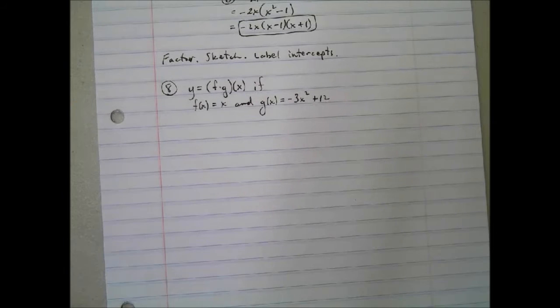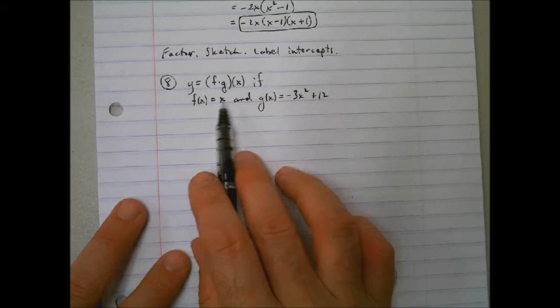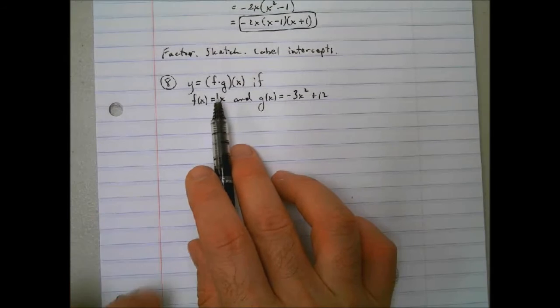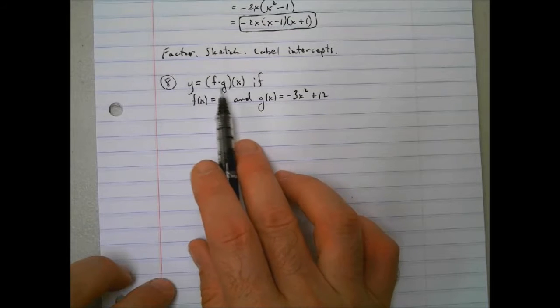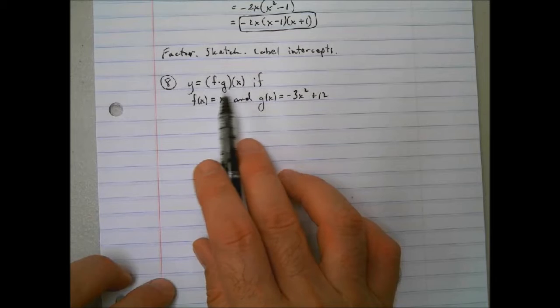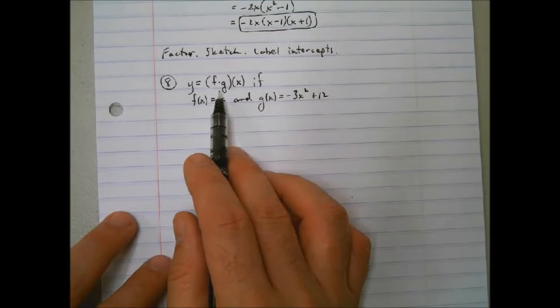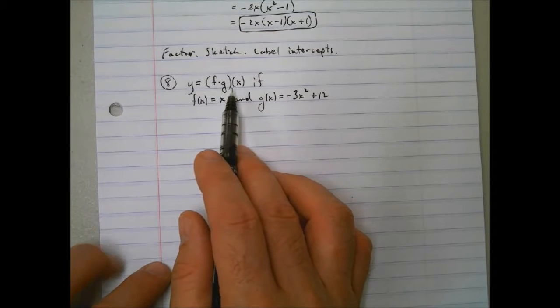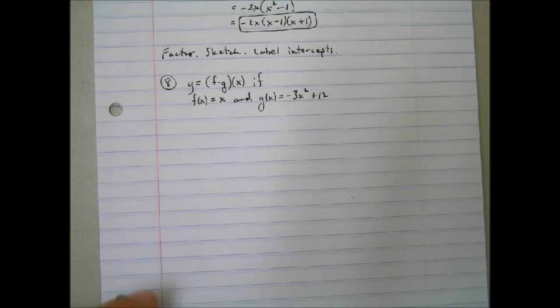Now, we've done operations with functions before. We haven't done the times yet. But if we had f minus g of x, we're doing f of x minus g of x. If we had f plus g of x, we are doing f of x plus g of x. So f times g of x really means f of x times g of x.